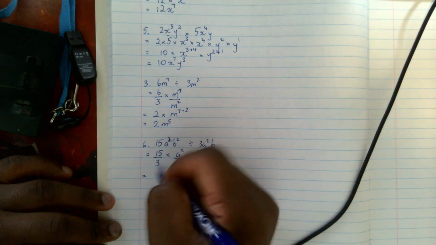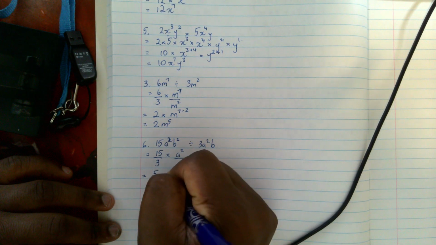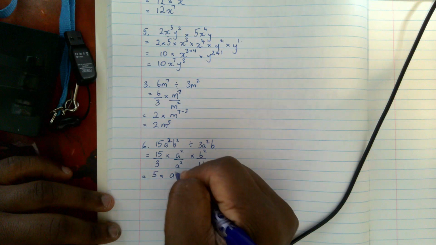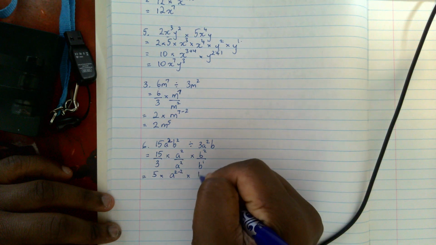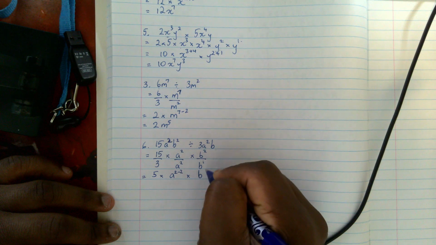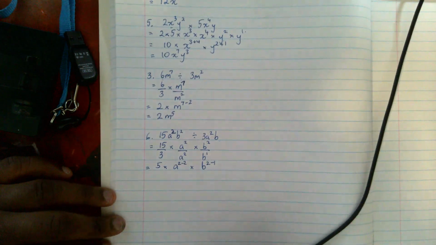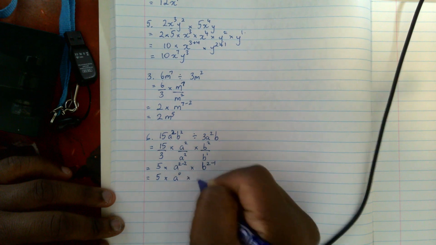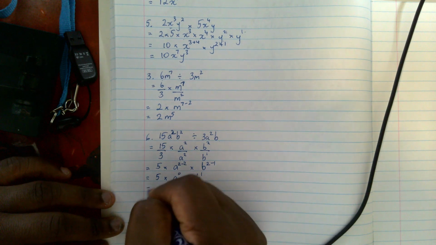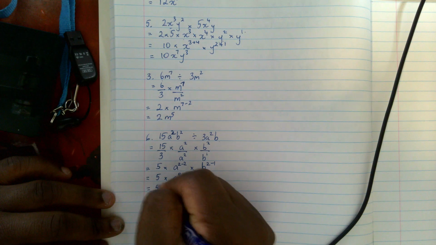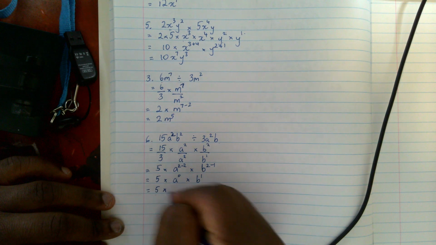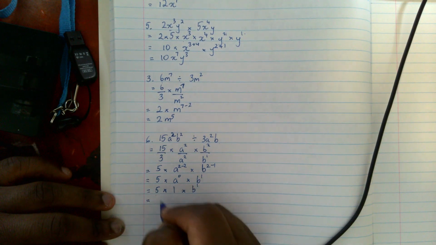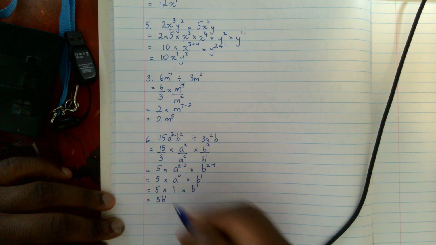We know 15 divided 3 is 5 times, well, when I'm dividing, I'm going to take the powers away, so 2 take 2 times b, 2 take 1. Again, simplify where we can, so that's 5 times a to the 0 times b to the 1. We know that anything to the 0 is 1, so this is going to be 5 times 1 times b to the 1. 5 times 1 is 5, times b squared take 1 is b to the 1.